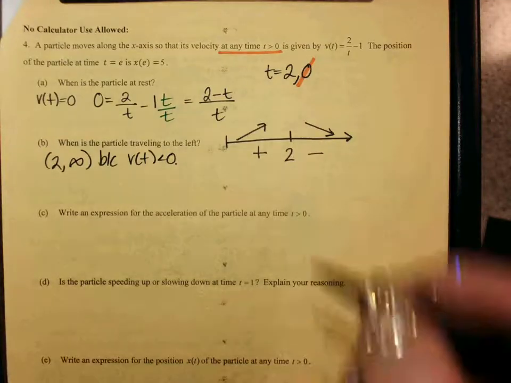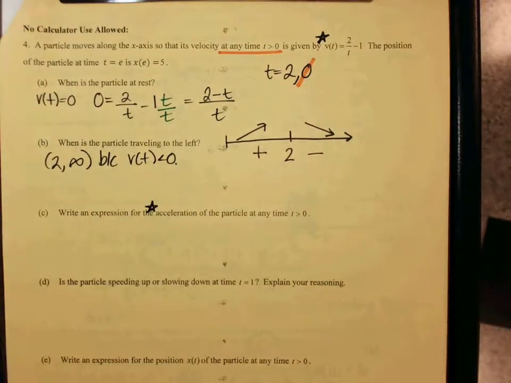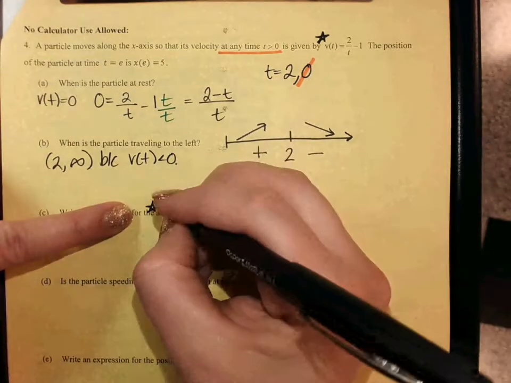Yes, if you have velocity and you want acceleration, that's a derivative. Now, when are we going to do an antiderivative to get to what? Position. So you have to think about if you have velocity to get acceleration, we're going to need to do a derivative.